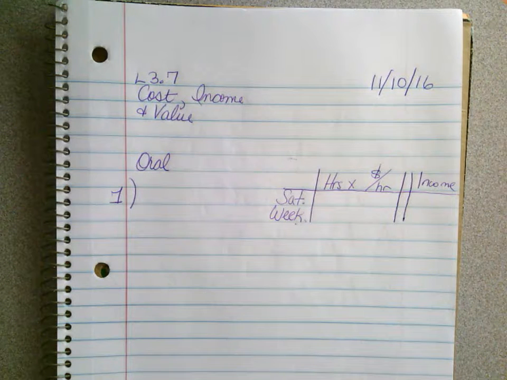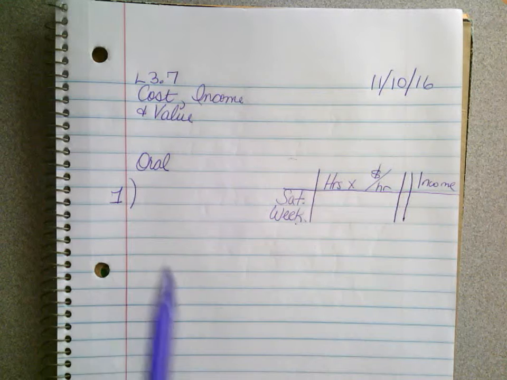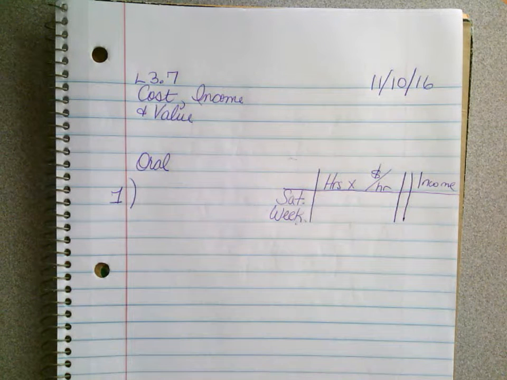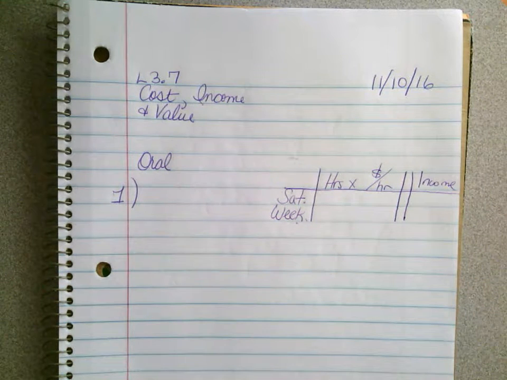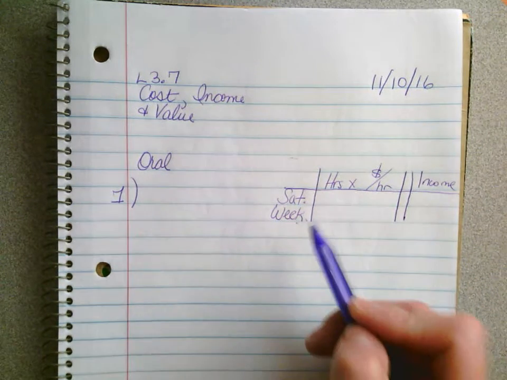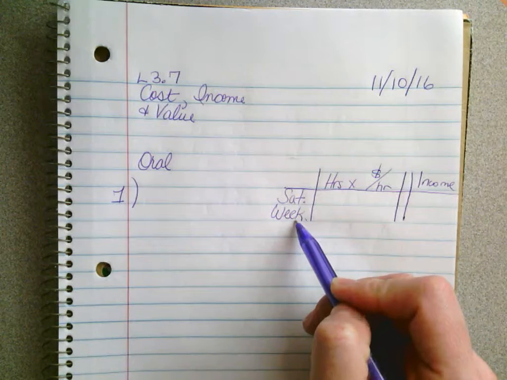That's just how we're wired. We all want to make the most amount of money we can per hour. So the storyline goes that she makes a certain amount working after school. Is after school weekdays, at least in America? Monday through Friday? Okay. So weekdays, she makes $5 an hour.